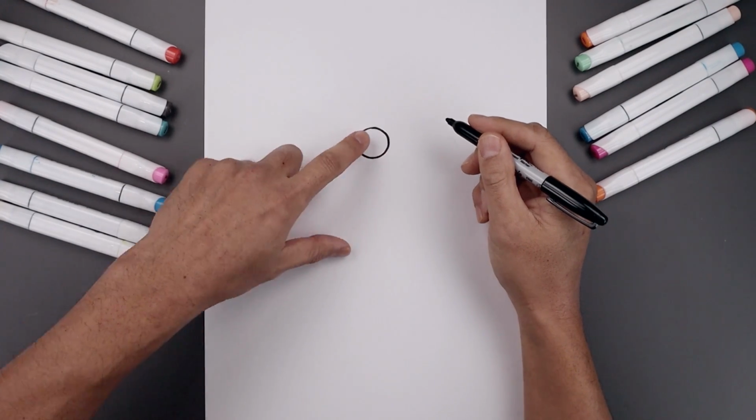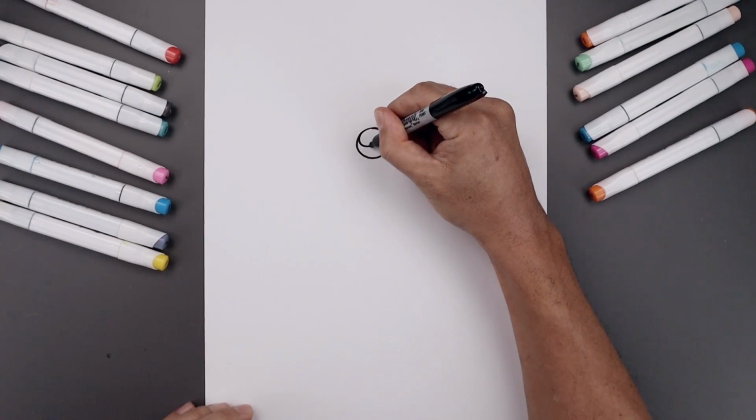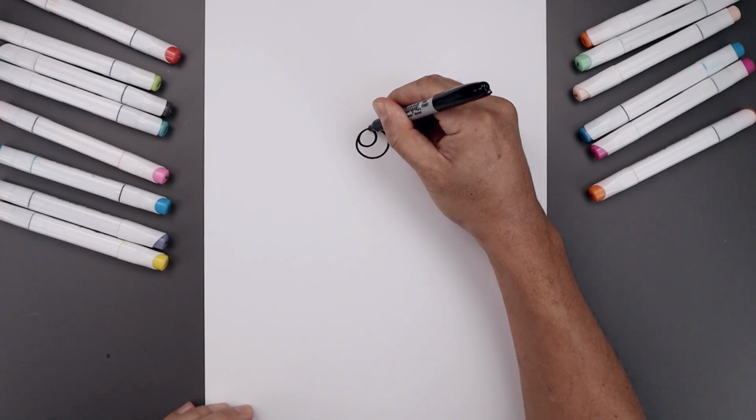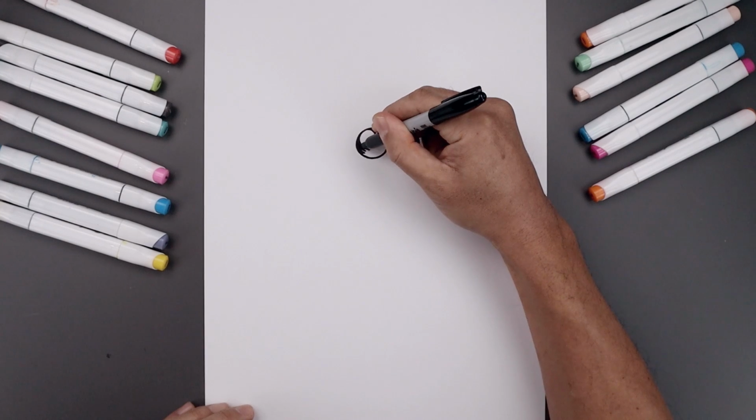Now from here we're going to add a small highlight circle on the top left side of the eye. So up against the edge of the eye and bring that circle coming in and then back out. Now let's fill in the bottom of the eye, going around that highlight.